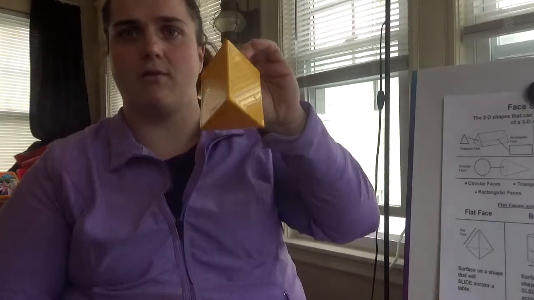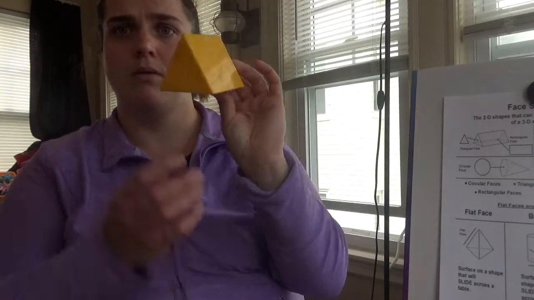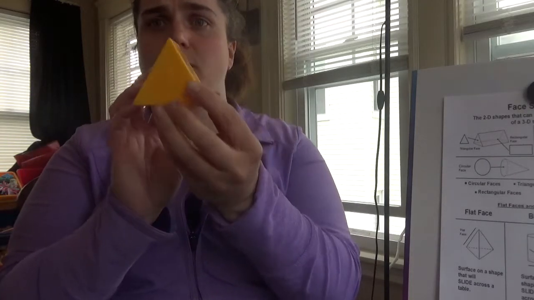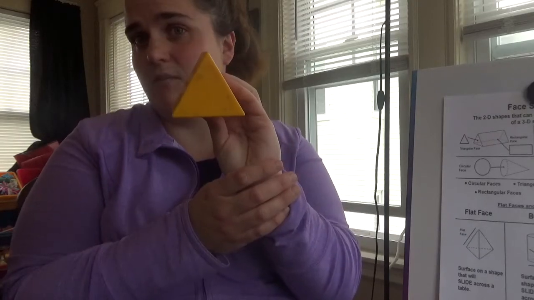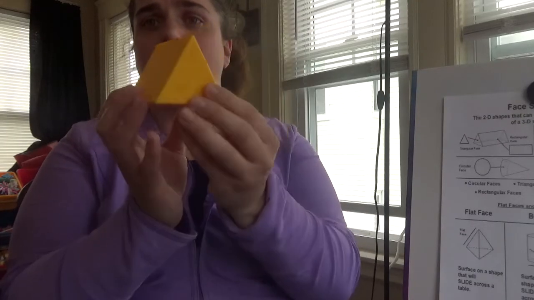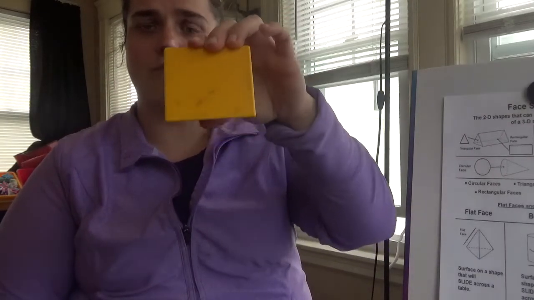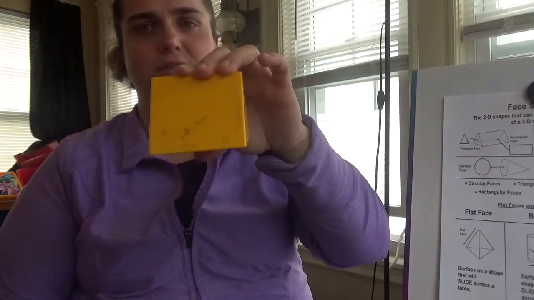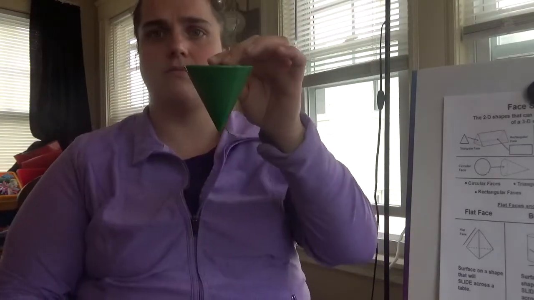So we can see here, I'll hold it up in different ways, that this 3D shape, which is called a triangular prism, kind of reminds me of a tent, and it is made up of a triangular face and a rectangular face. We also have other shapes like a cone.